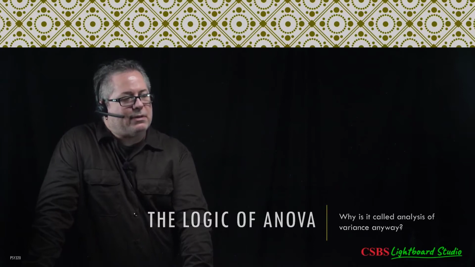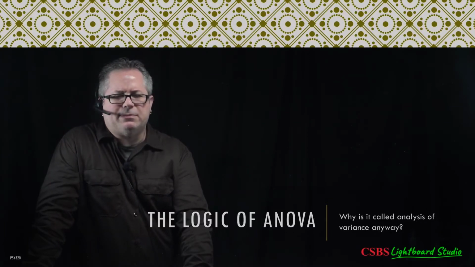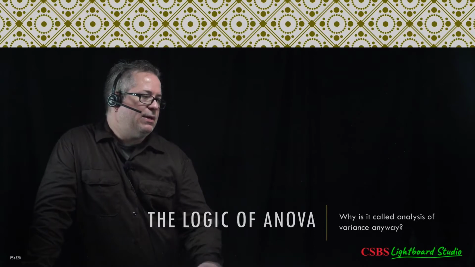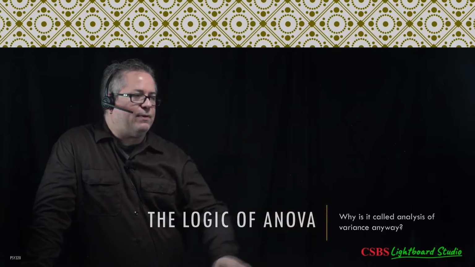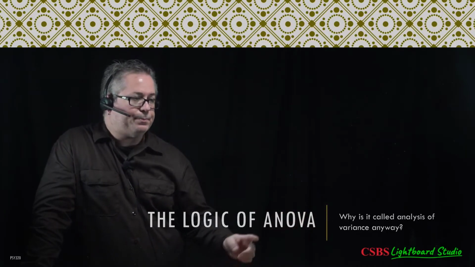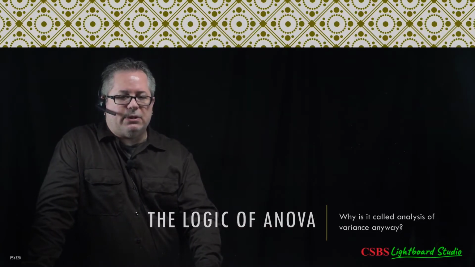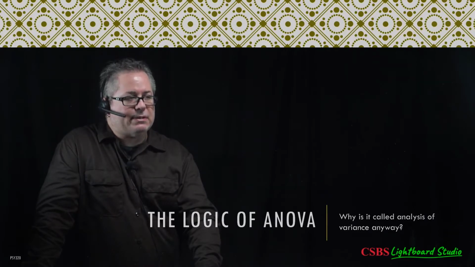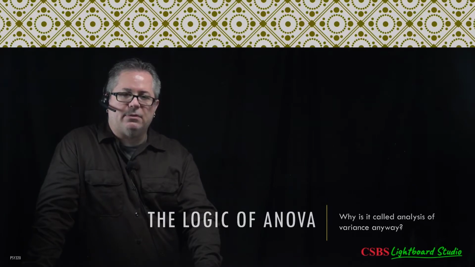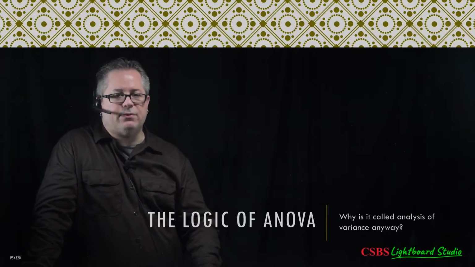Let's talk about the logic of ANOVA. So why do we go through all these different variances, and most importantly, why is it called analysis of variance anyway? This name does tend to lead to some confusion because we are going to be using variances, yes, but the main goal is to look at the differences between means of groups, right?